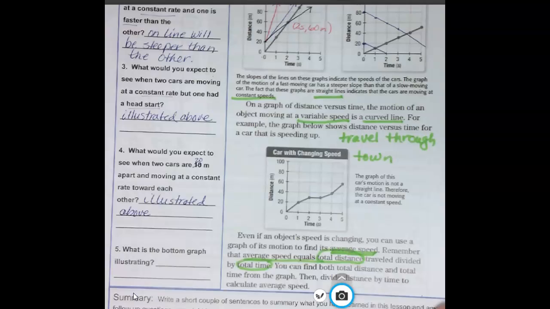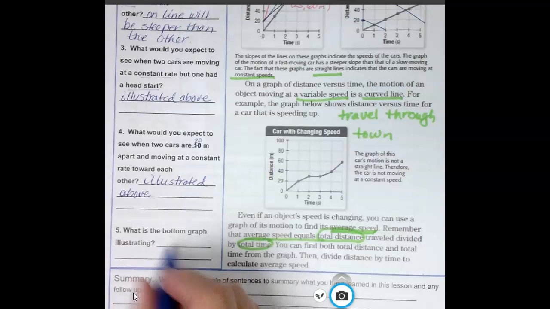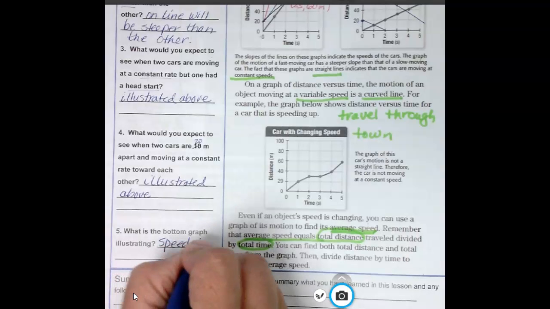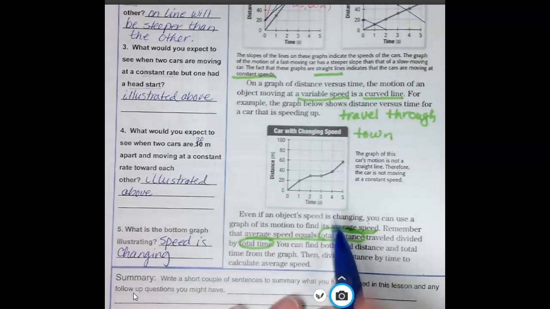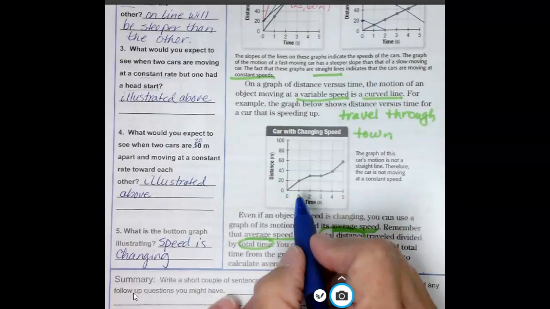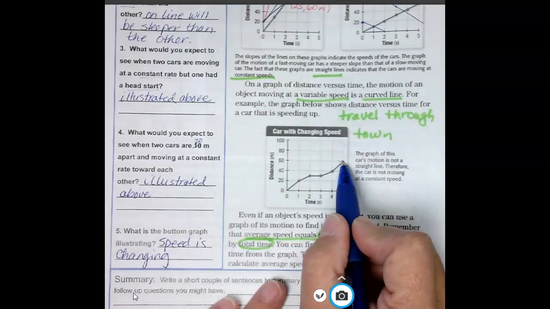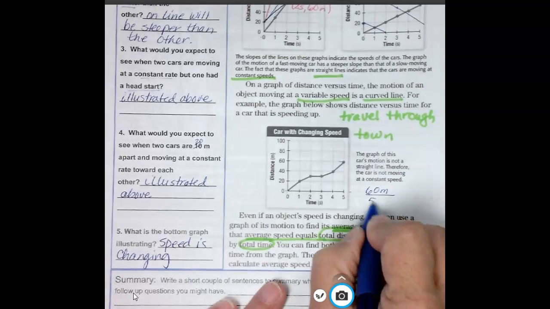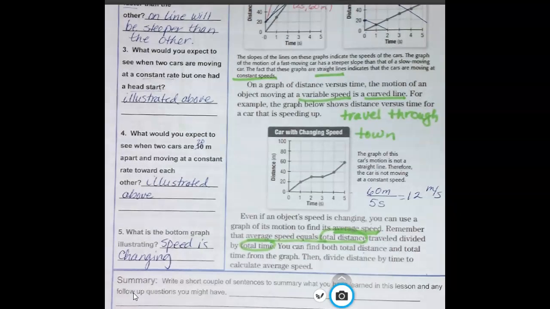Okay, the next one is, what is the bottom graph illustrating? And again, it is illustrating that the speed is changing. And if we wanted to calculate the average speed, again, it says the total distance. So when I look at it, it started at 0. I went a total of 60 meters and a total time of 5 seconds. And so in this case, 12 meters per second. Okay? So hopefully that makes sense to you.